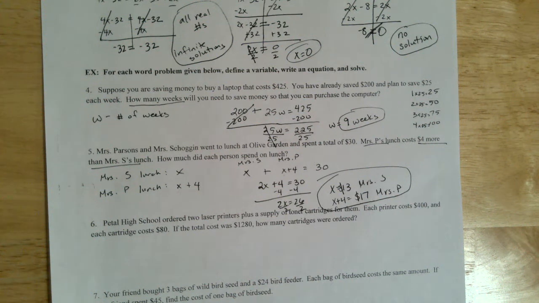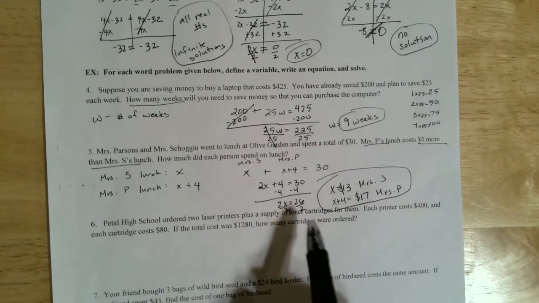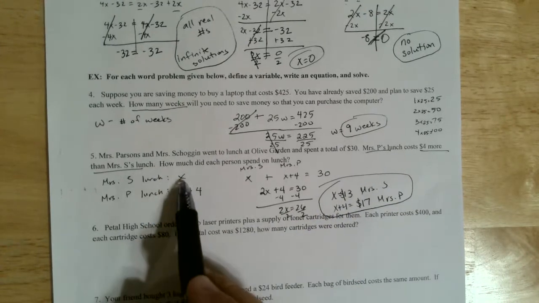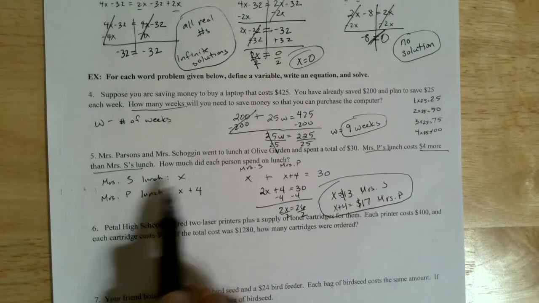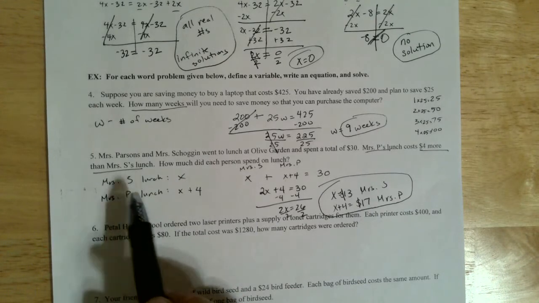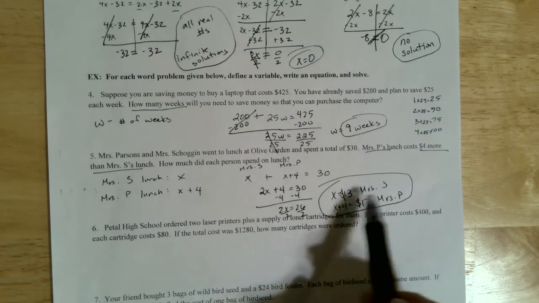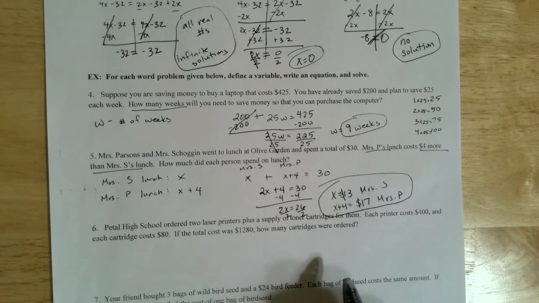Okay, so just quickly revisiting number 5. We worked our way down to where we got a value of x equals 13. And keep in mind that we said originally at the beginning that x represented how much Mrs. Scoggin paid for lunch. So if x equals 13, then $13 is how much Mrs. Scoggin would have paid for lunch.